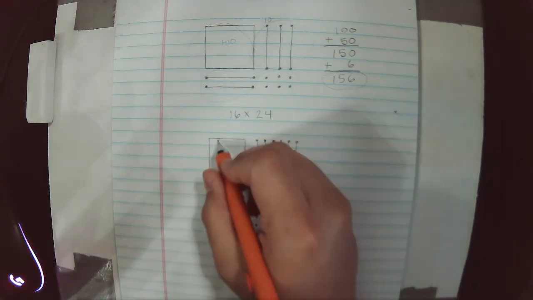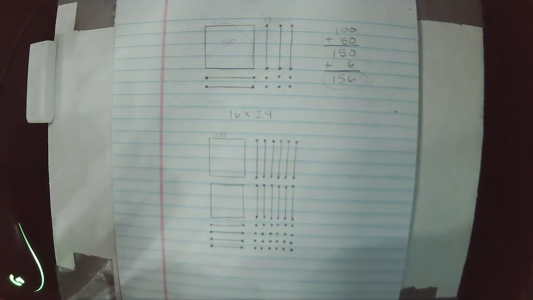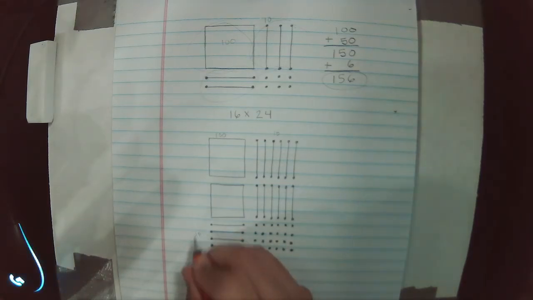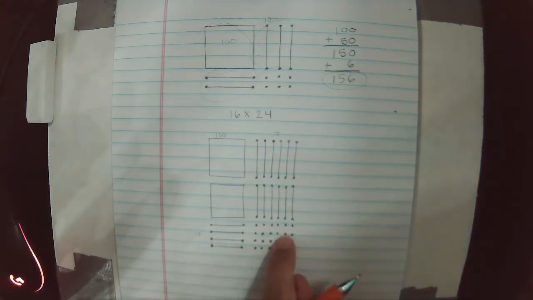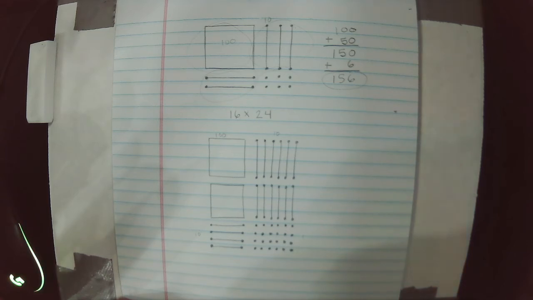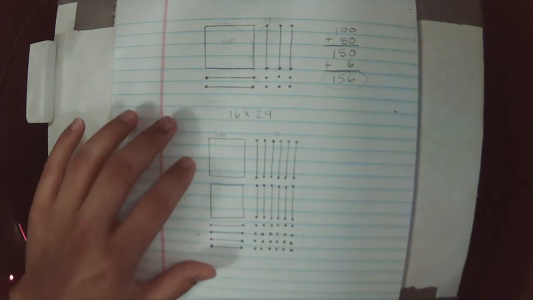All I have to remember now when I go to solve it is my squares are my hundreds, my lines are my 10s, and the dots are 1s. Now we can start counting and we can see what the answer is.